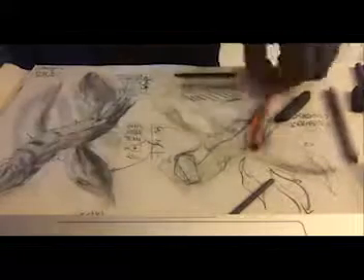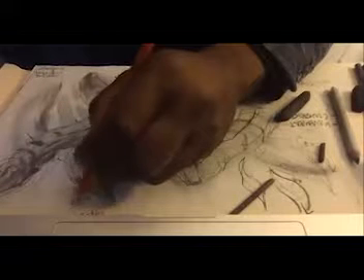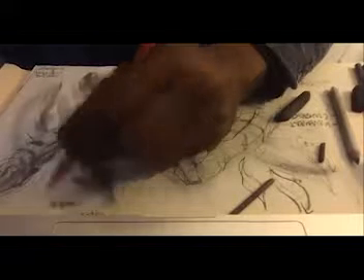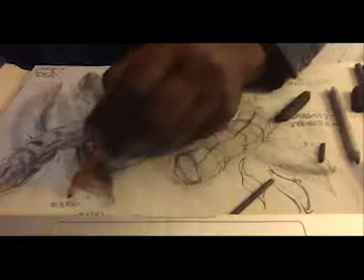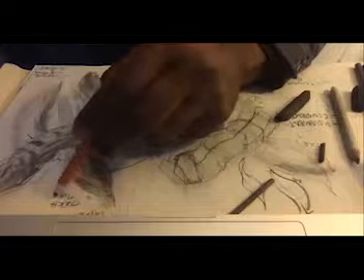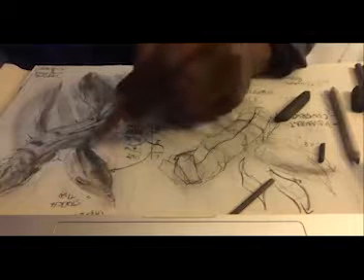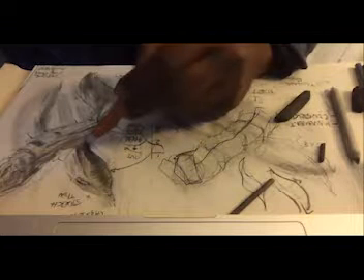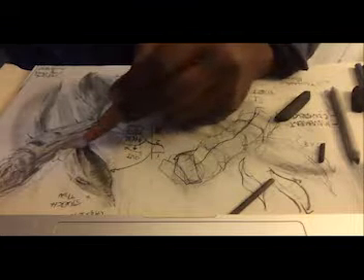Where anything stretches, lines are thin. They stretch, they get thin. Anything compresses, like here, they're gonna get thick. And there's some dark shadow over there anyway.